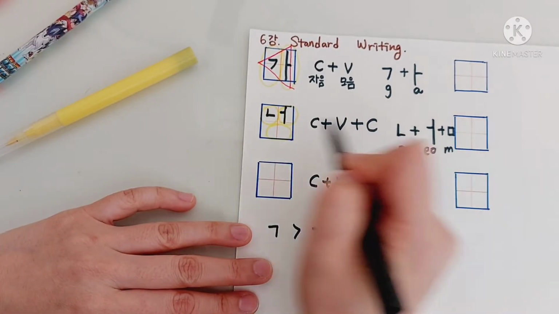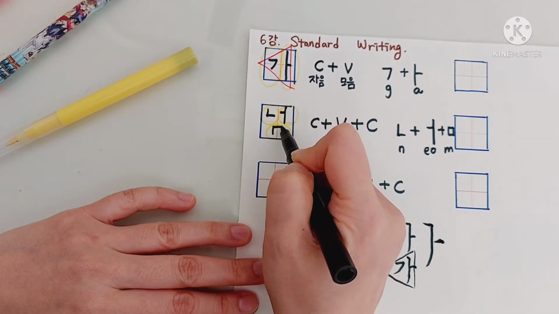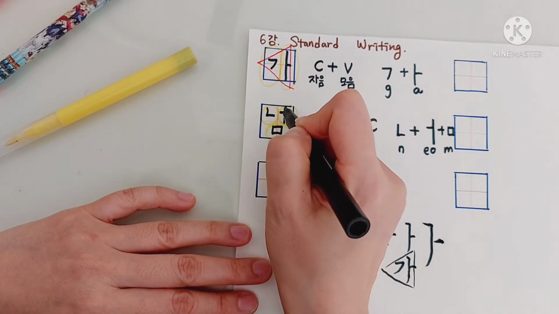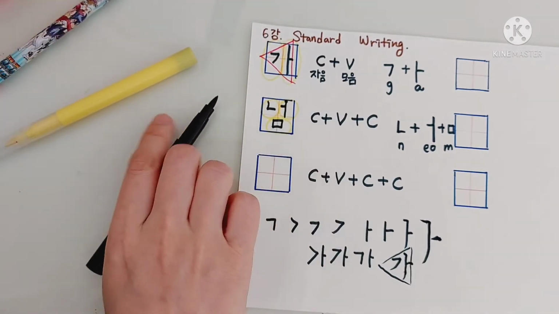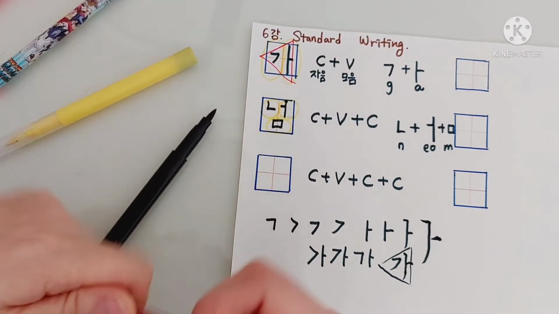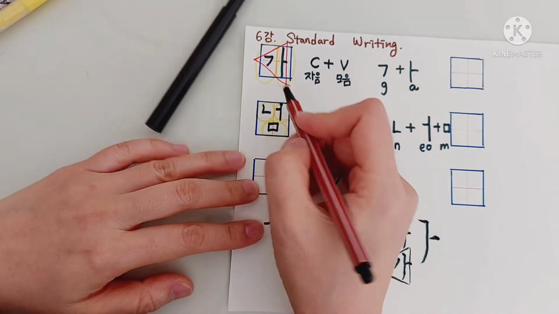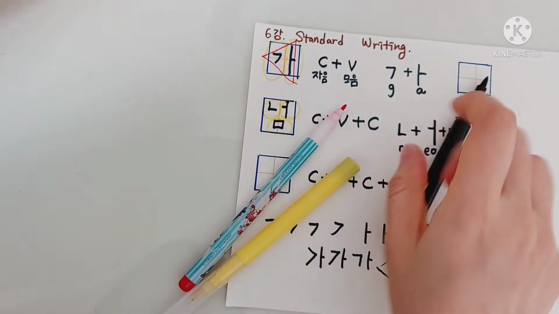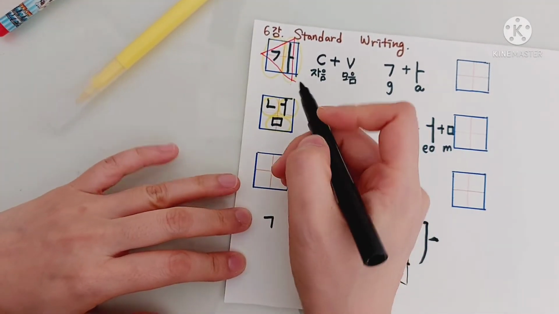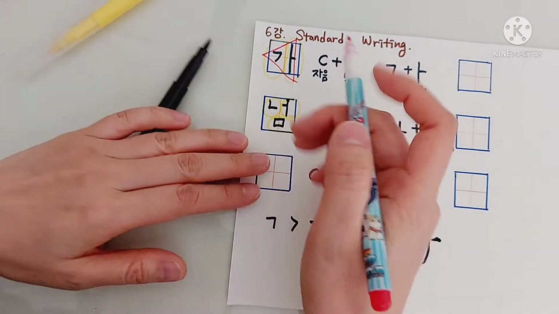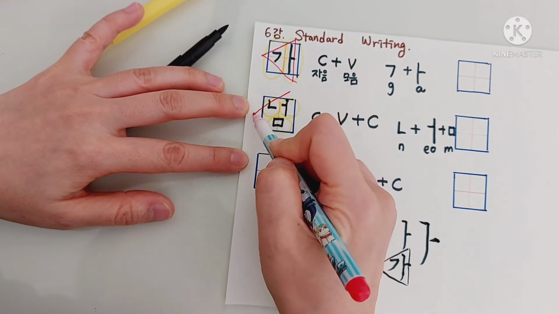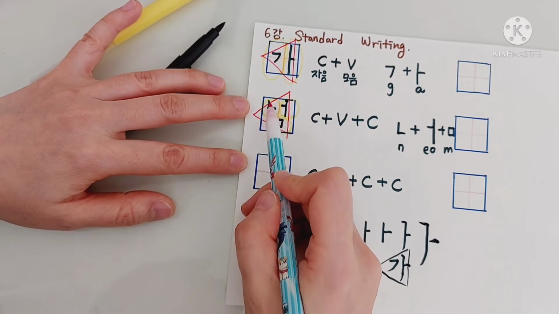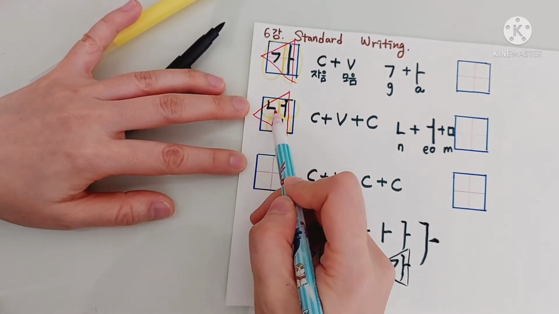It's shaped like another triangle. I wrote too high, so a little bit down will be better.